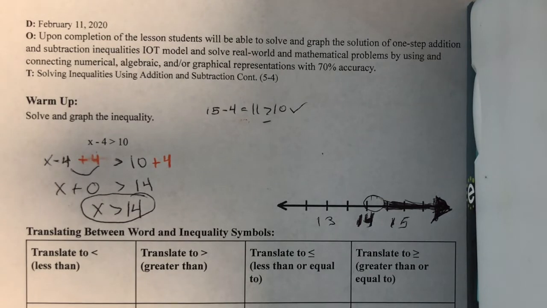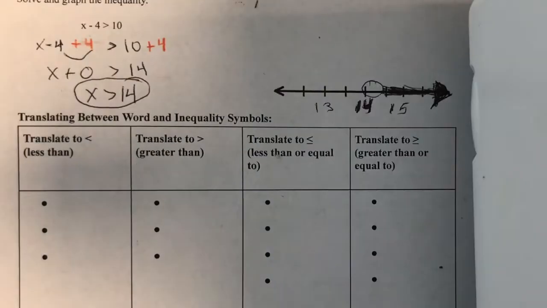All right, so today we're going to look at more examples. But before we do that, I just want to help you all with translating between words and inequality symbols, which I know can be challenging. So that's when we have word problems. This is going to help us know which inequality symbol we should use.